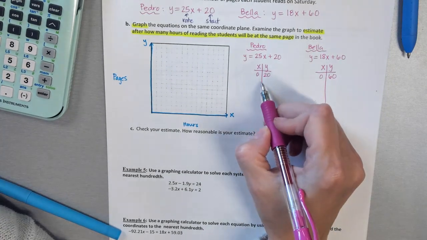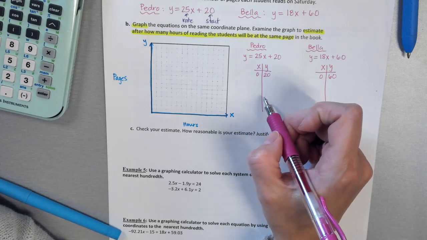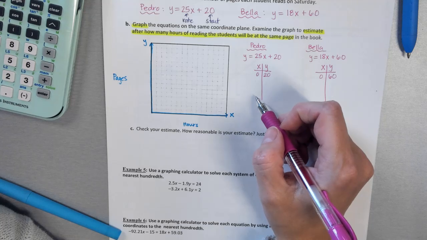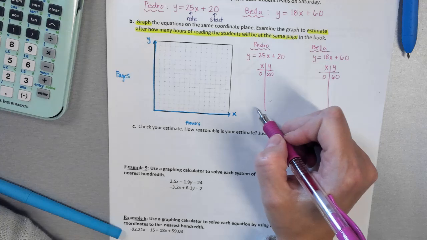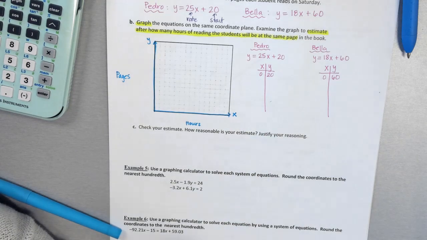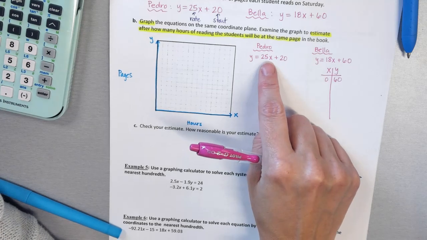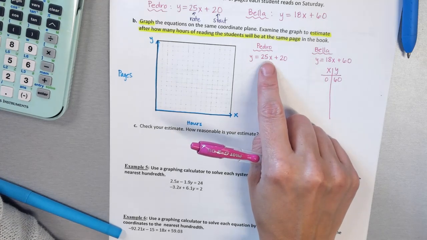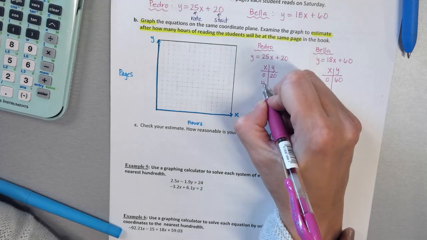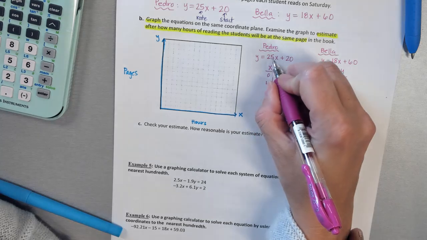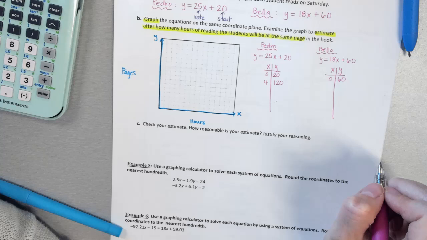When you are doing this at home on your own, you can pick whatever you want. This is what I do not recommend: going 1, 2, 3, 4, 5, because that's only going to give you a small picture of what's happening here. So I'm going to go up a few. The way I determine is I just do things I can multiply in my head easily. Like I know that 25 times 4 is what? 100. So I said, okay, I'm going to pick 4 then. 25 times 4 is 100, 100 plus 20 is 120.